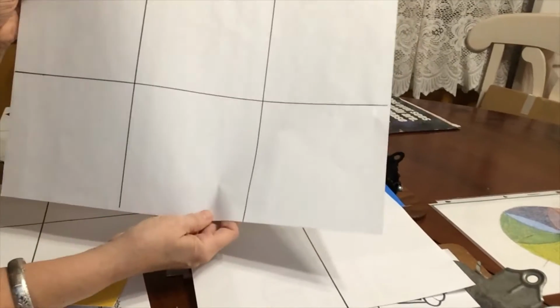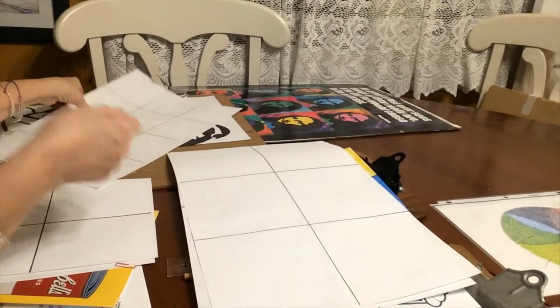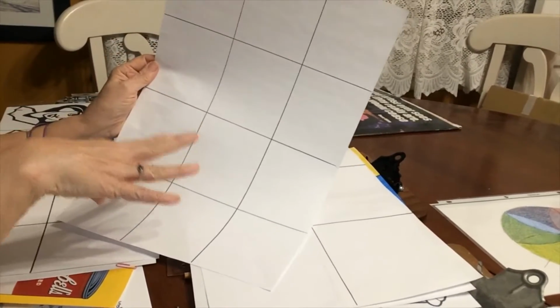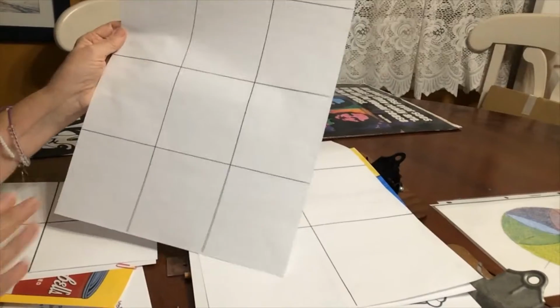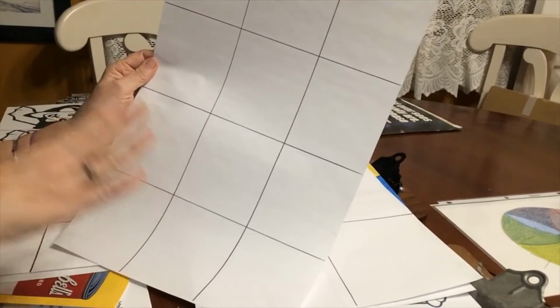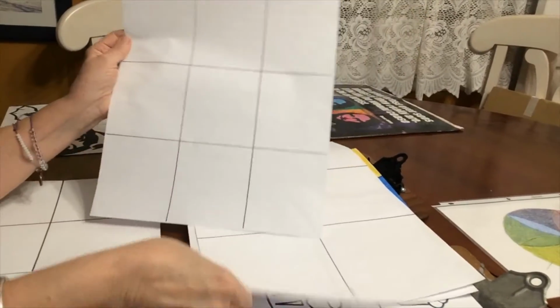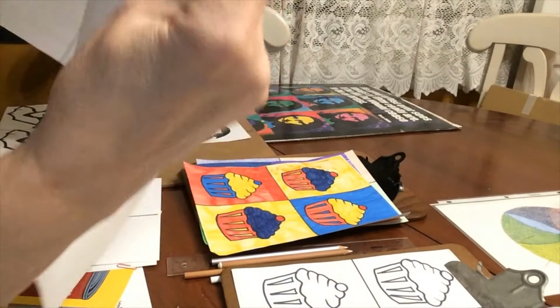You can either do it vertically or horizontally. If you want, you can make even more boxes, images to go on your picture. So basically you can divide it into as many small boxes as you would like, or if you'd like to stay with the larger ones like the first one, that's fine.